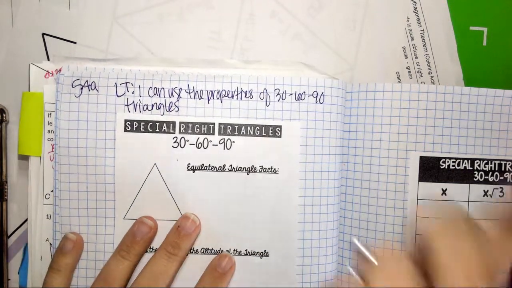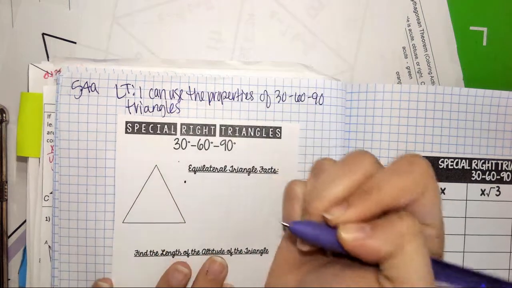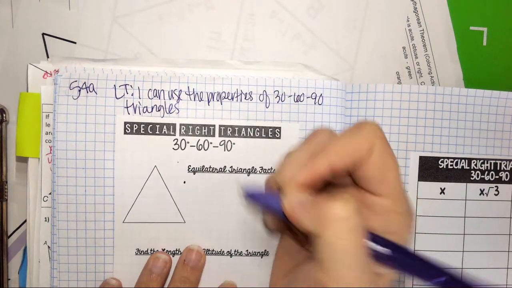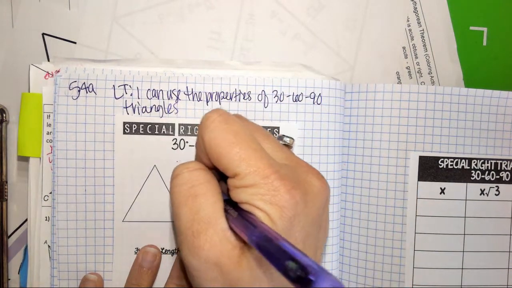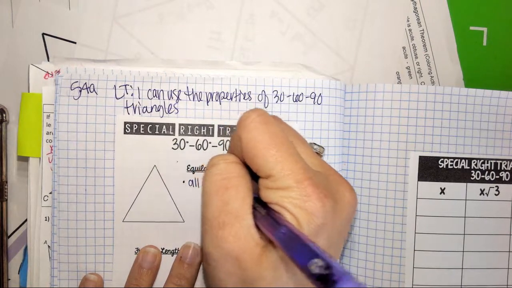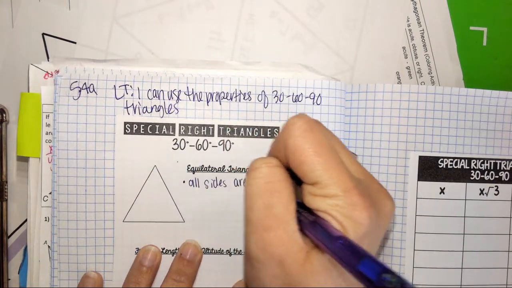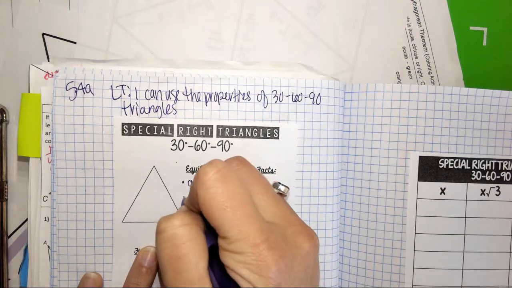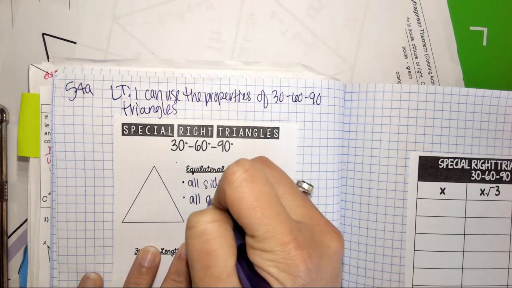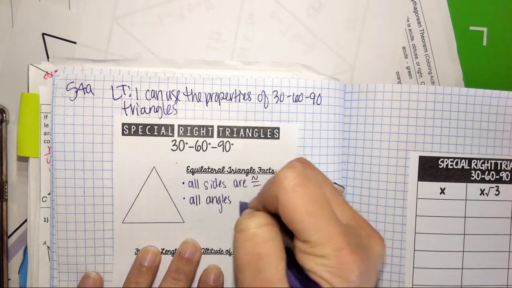Now, what are some facts that we know about equilateral triangles? All sides are equal. All sides congruent. Take a point. All angles are congruent. Take a point. What is the measure of the angles? 60 degrees. Take a point.